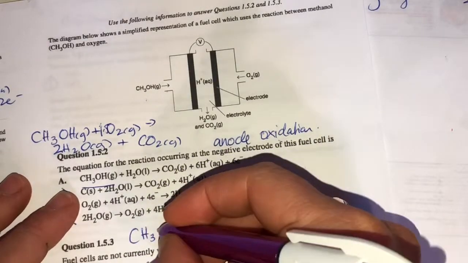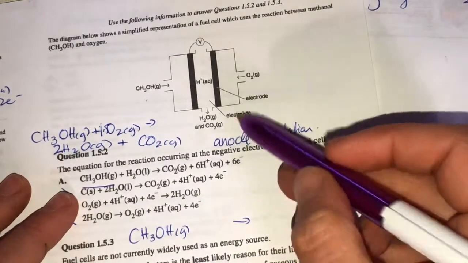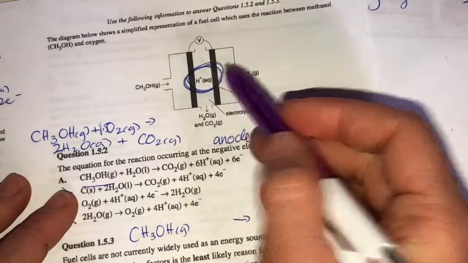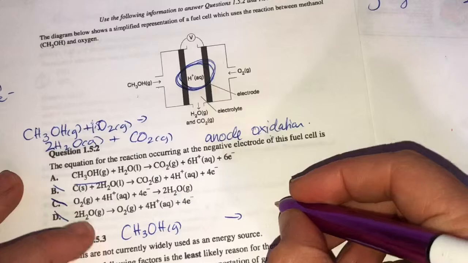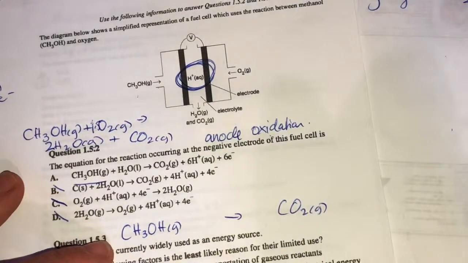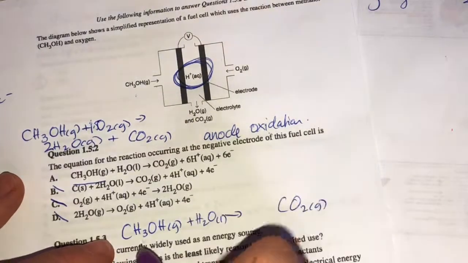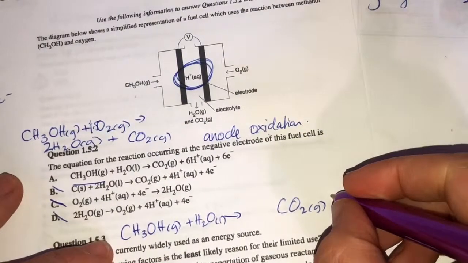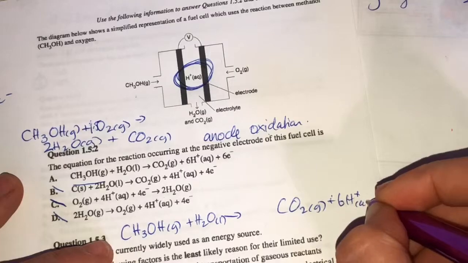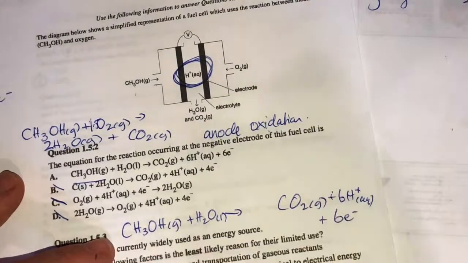But let's balance. I'll just show you it's the same as balancing for regular redox. It tells you that it's acidic because it tells you here. Have a look at your electrolyte. Your electrolyte has H+. So you balance using CO-H-E-S. So first the key element, yep, balanced. Then oxygen by adding water, H2O, yep. Then 4 H+, 3, 4, 5, 6 H+, yep, and 6 electrons.